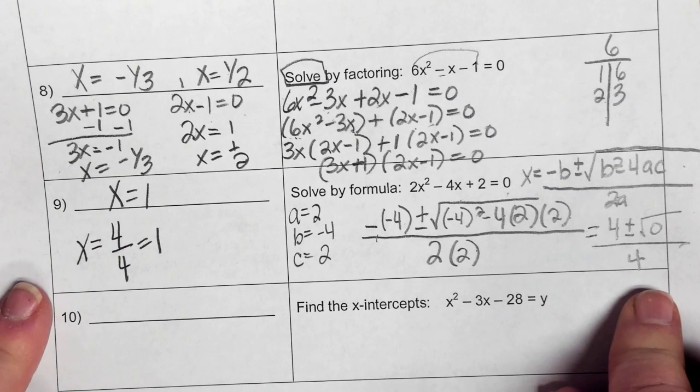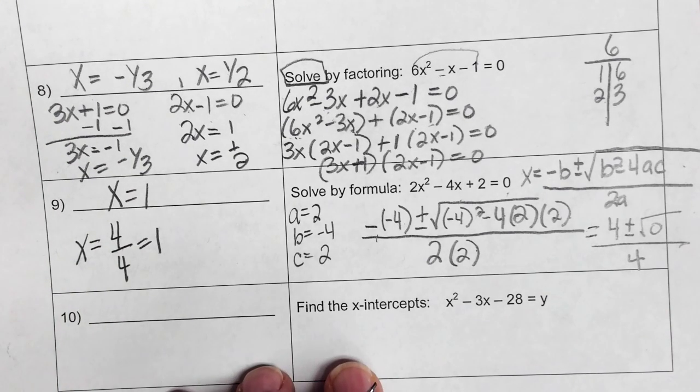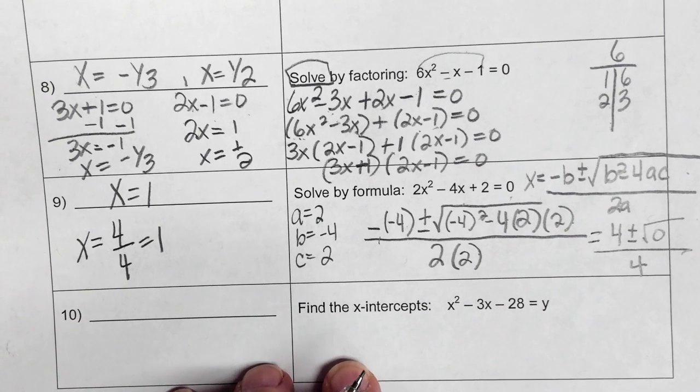So that is, I hopefully will clear up how to do 8 and 9 and help you for the future problems that you might have also.